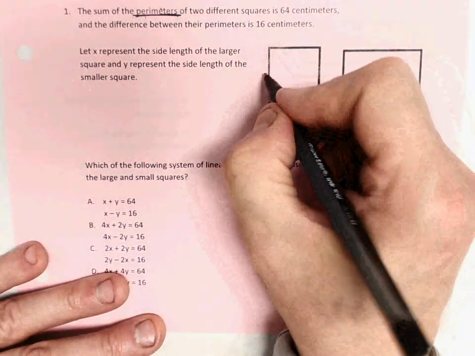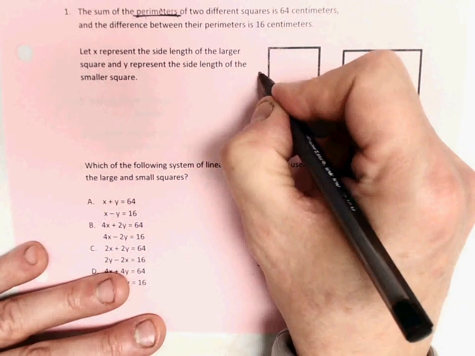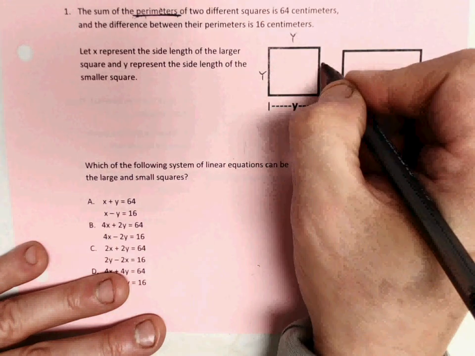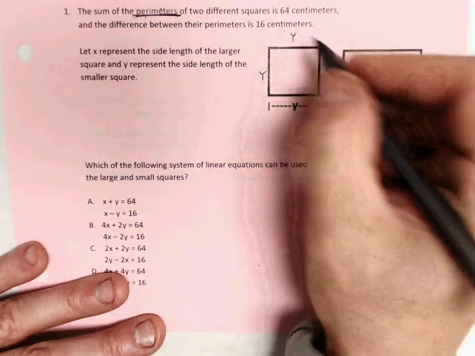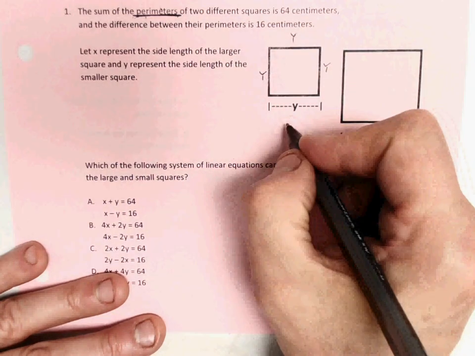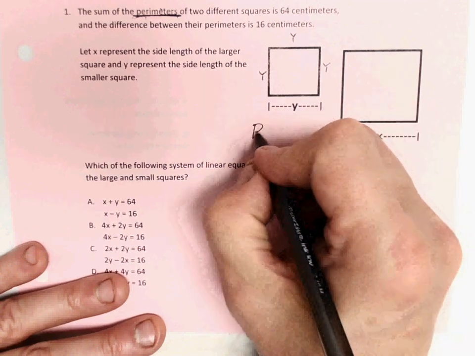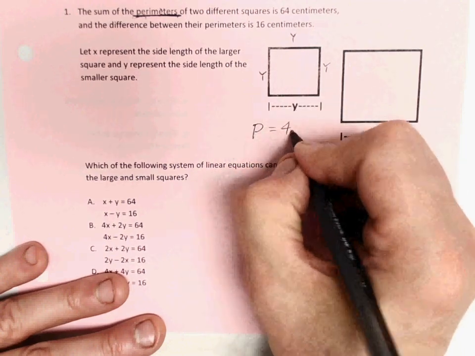We know that all the sides are the same, so if this side is y, so is that, so is that, so is that. Y plus y plus y plus y is 4y. So the perimeter of this small one is going to be 4y.